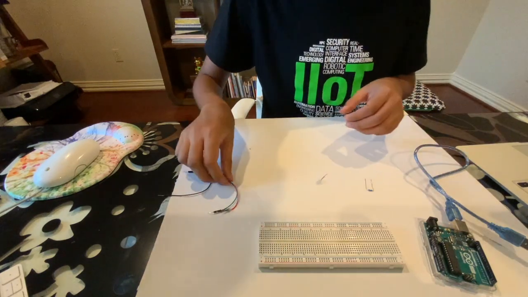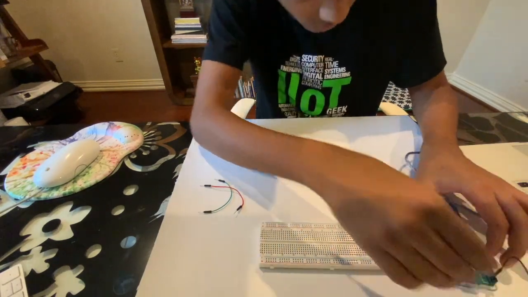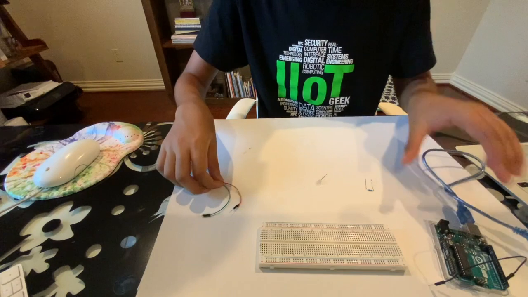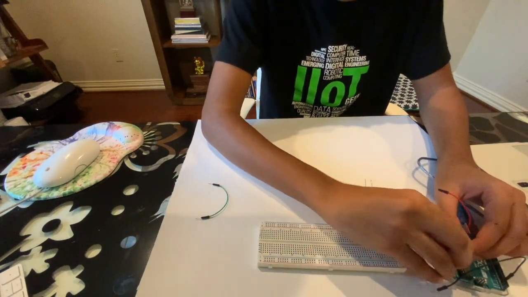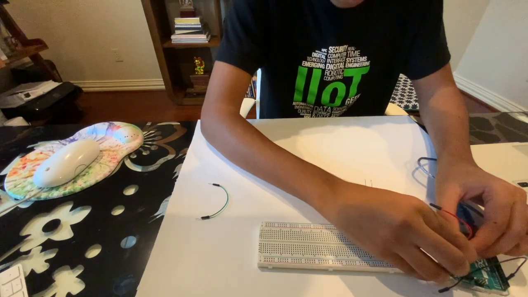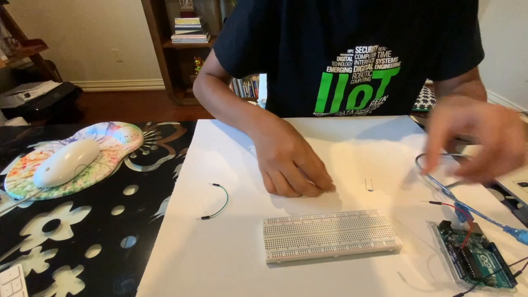To start off, connect one wire to pin number 2, right here, and the other one to the ground. Okay, then we can start assembling it.